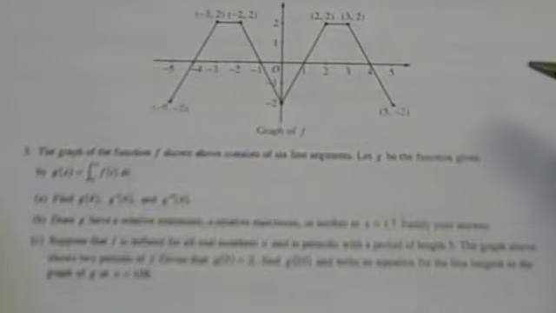So right now I want to talk about a particular problem, and this is taken from Calc AB exam 2006, number 3. And this is a classic problem, a free response question problem, in the topic of analyzing functions. So I call it a function analysis type of problem.